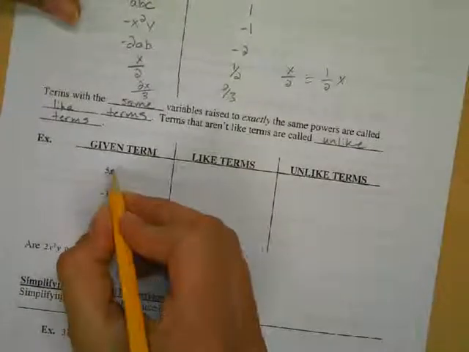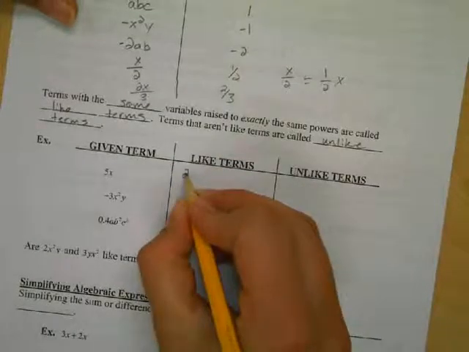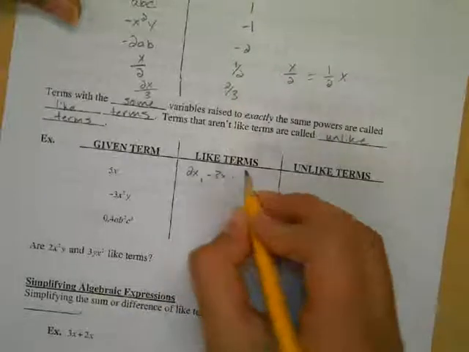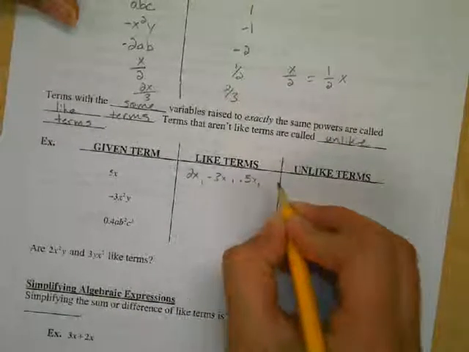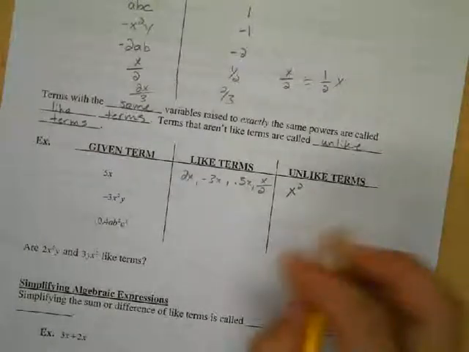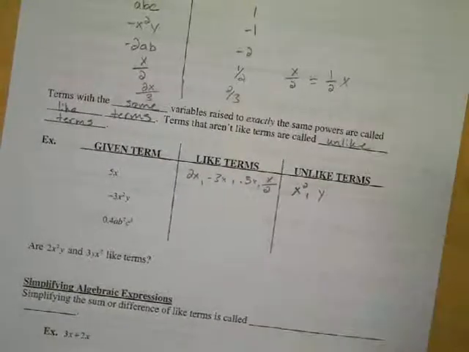So for instance, if I have 5x, and I'm looking for like terms, like terms are going to be anything with a variable of x raised to the first power only. So 2x, negative 3x, 0.5x, x over 2. All of those would work because they all have an x raised to the first power. Unlike terms have x raised to any other power, squared, cubed, anything like that. None of those are going to work. Obviously if it's not even an x, it's not a like term.